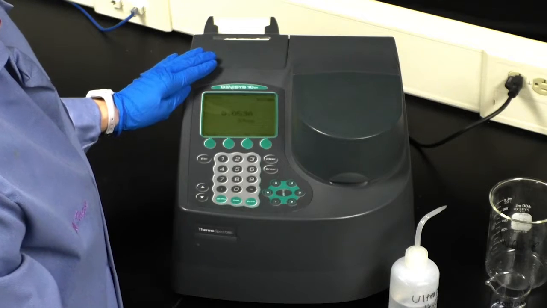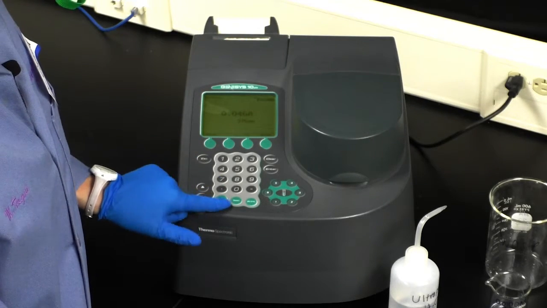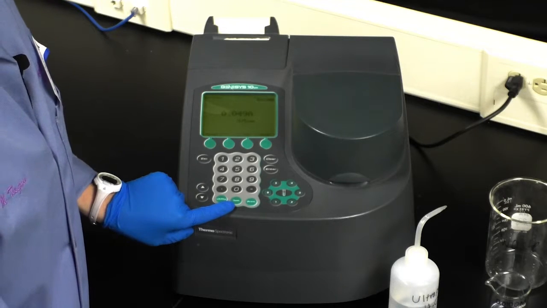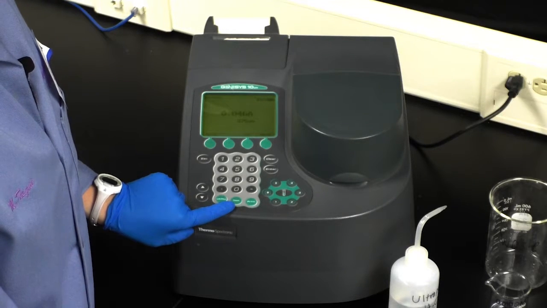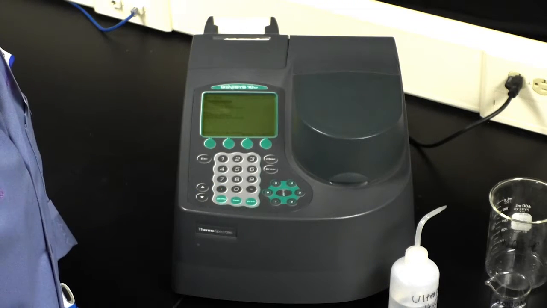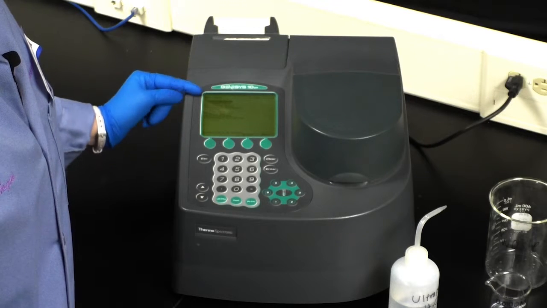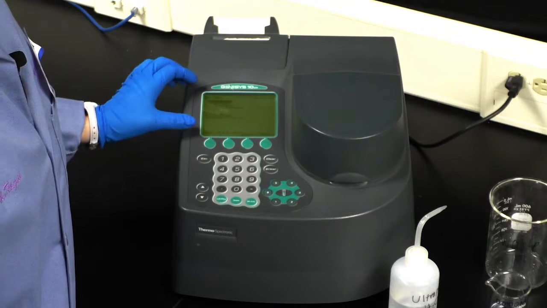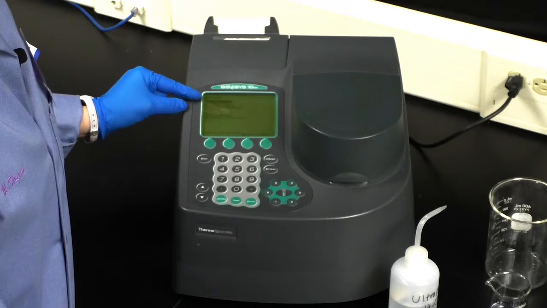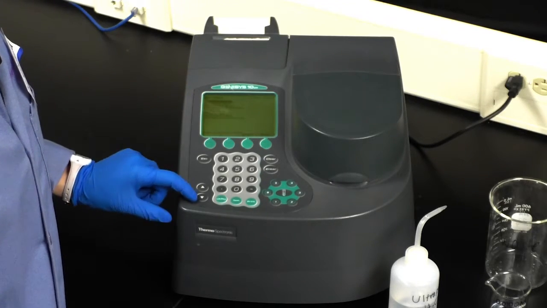The next thing you're going to have to do is go to the option on the bottom where it says test. What we're going to do here is collect an absorbance spectrum. So we'll click test. There are a couple options that will display on the spectrophotometer, and the option that we want to go with is survey scan.